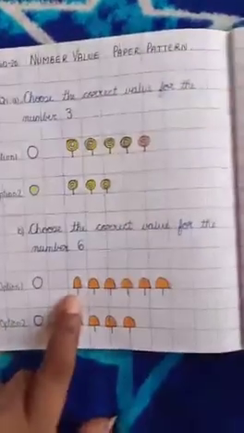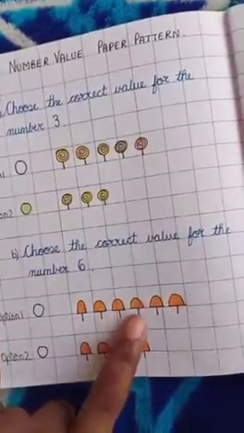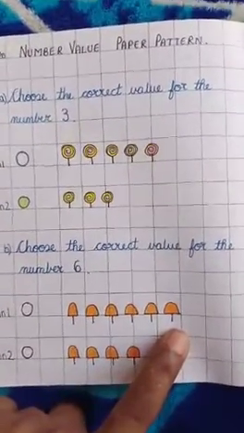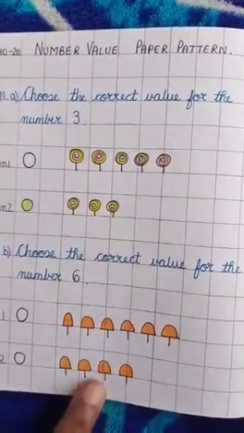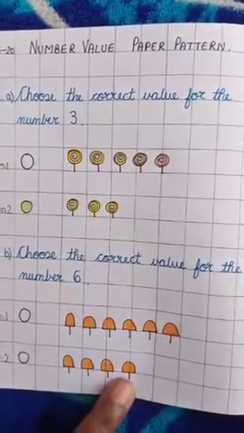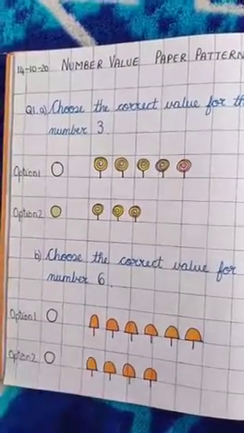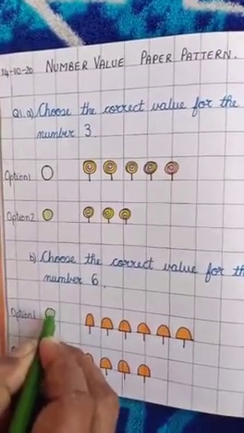Let's count now. 1, 2, 3, 4, 5, 6. Let's look at the next option also. 1, 2, 3, 4. So which is the correct value, children? 6, right? So I'm going to click and color my first option.